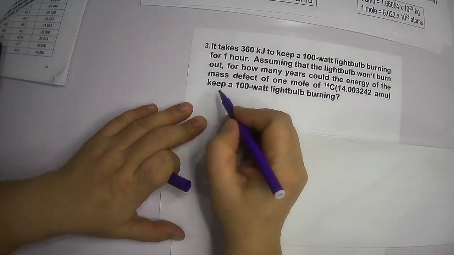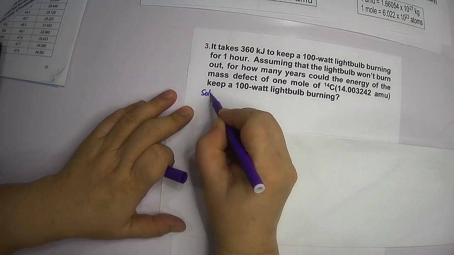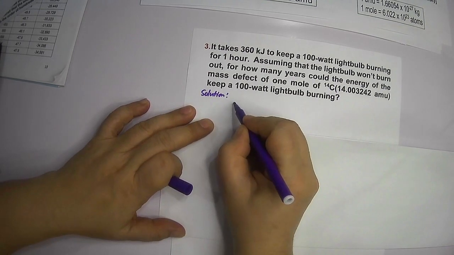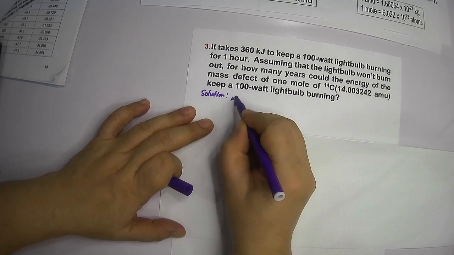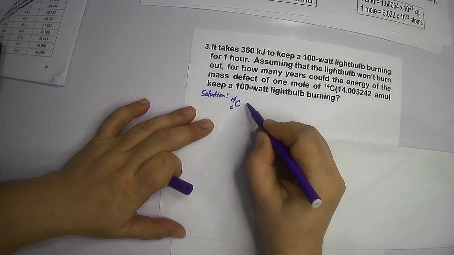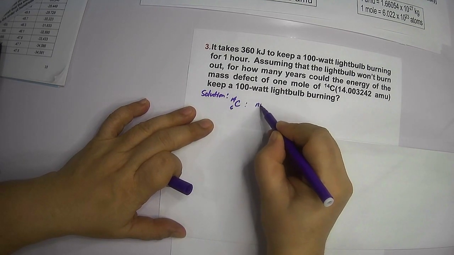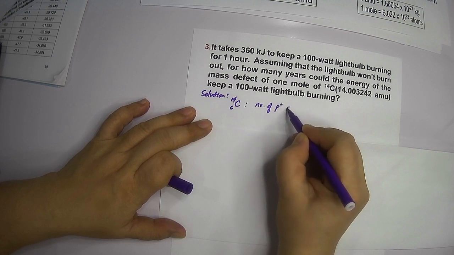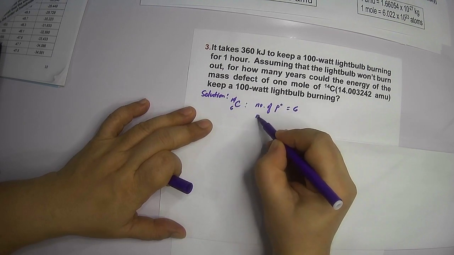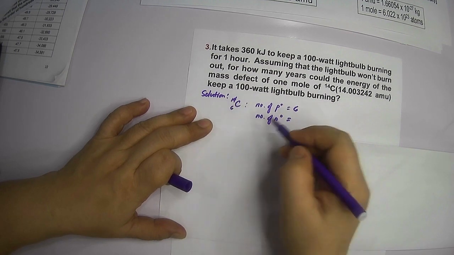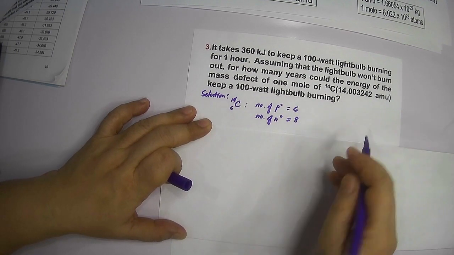Okay, to start with, for our solution, we have carbon 14. The atomic number of carbon is 6. Therefore, the number of protons is 6 and the number of neutrons is 14 minus 6, which is 8.